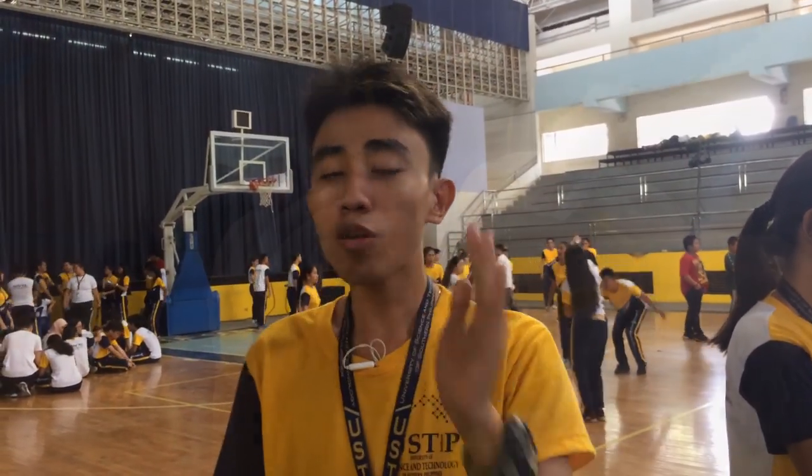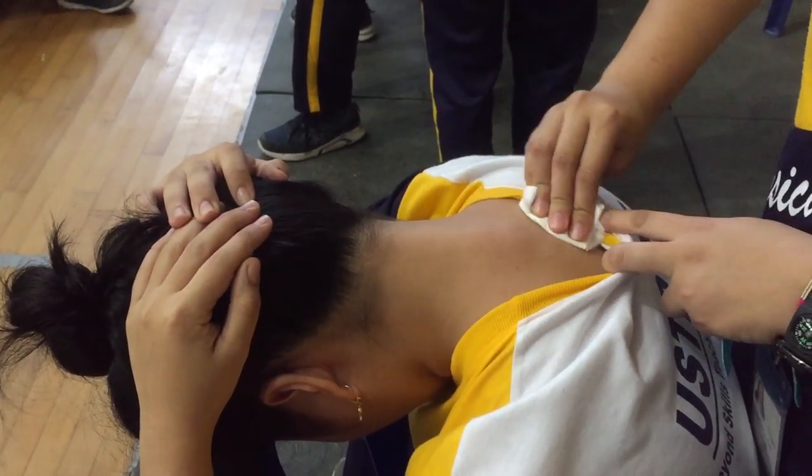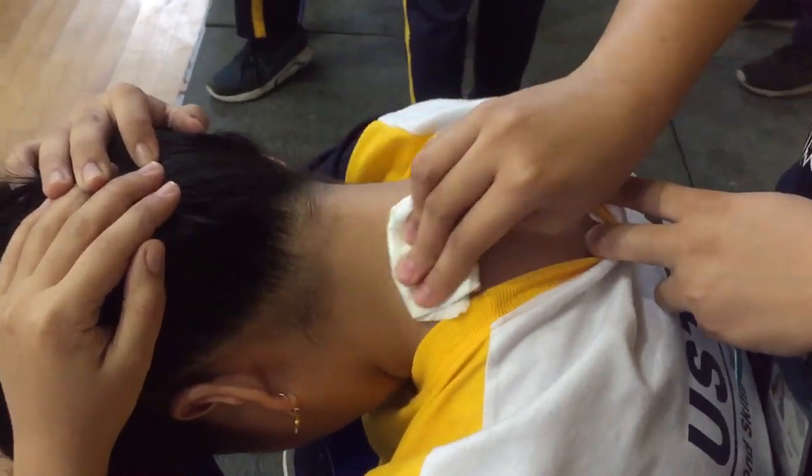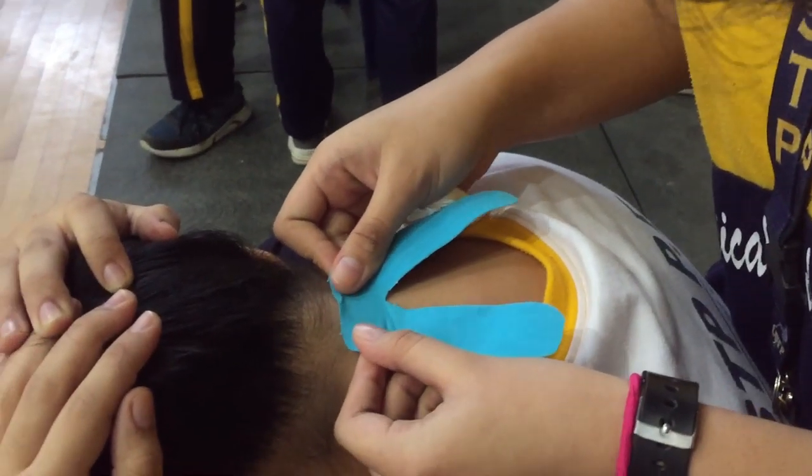The splenius capitis is responsible for the motion of the neck. So basically it is found right here if you are watching the video. The purpose of putting the kinesio tape on the muscle, especially the splenius capitis, is reducing the pain, and it is also a pain reliever for the muscle. The taping we use for the splenius capitis is white tape.